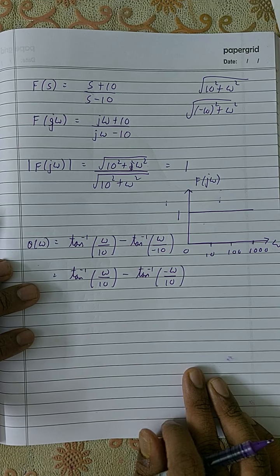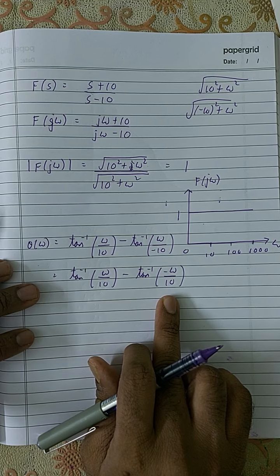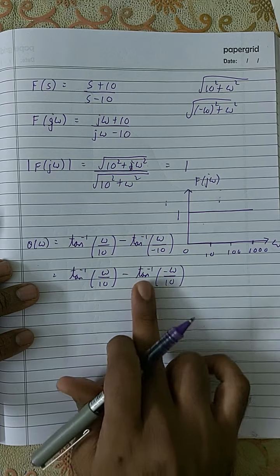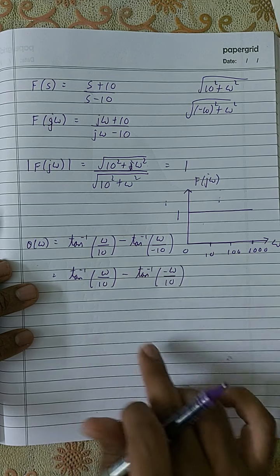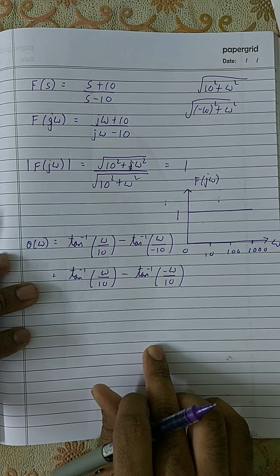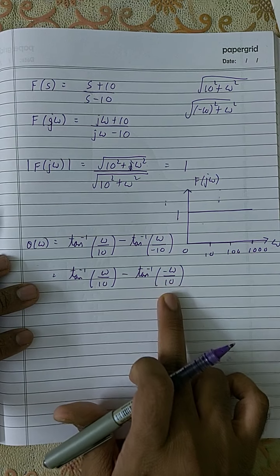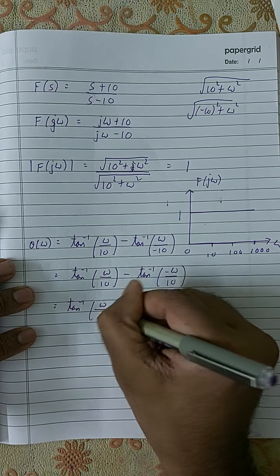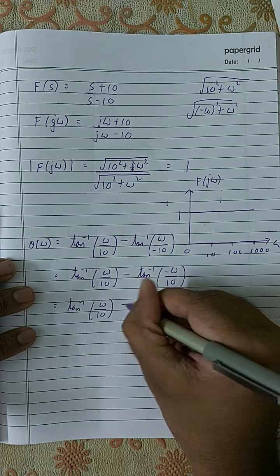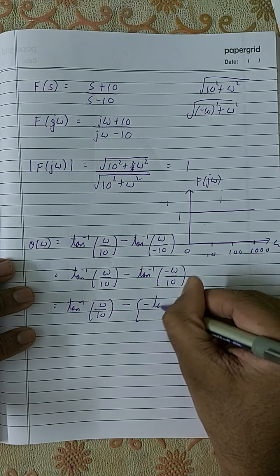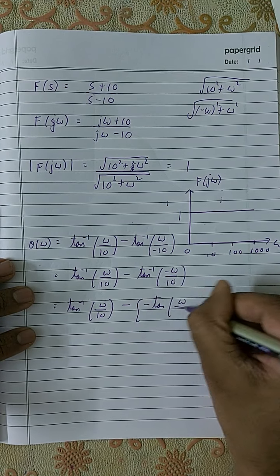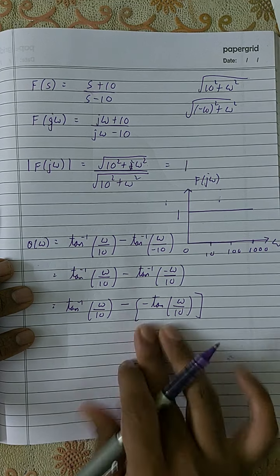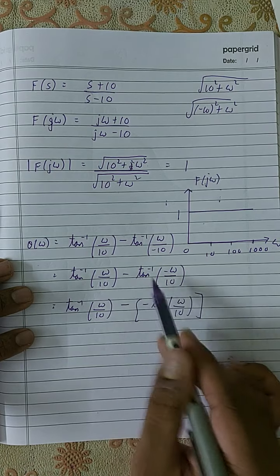The other way of doing it is, you already know that tan and tan inverse are odd functions. Odd function means if you see a minus sign in the argument, you can take that minus sign outside. So tan inverse of minus omega by 10 is actually nothing but minus tan inverse of omega by 10. If this is difficult for you, you can simply use the earlier expression for plotting the phase response.